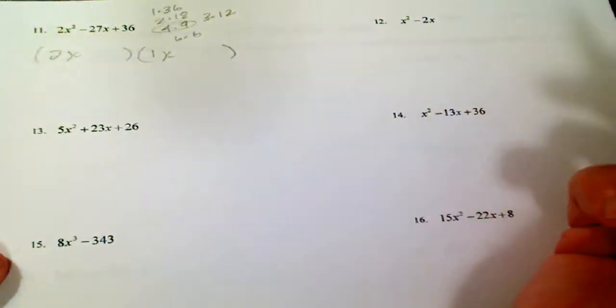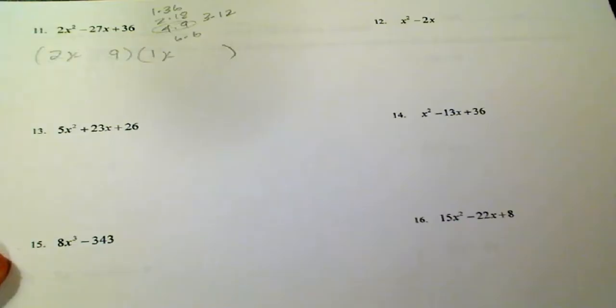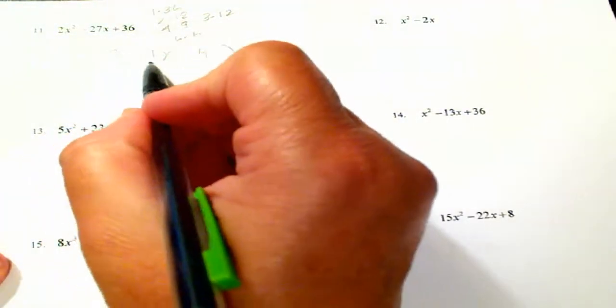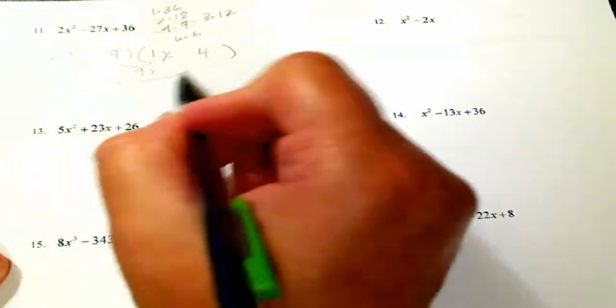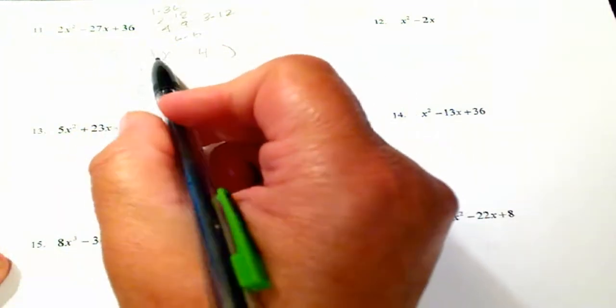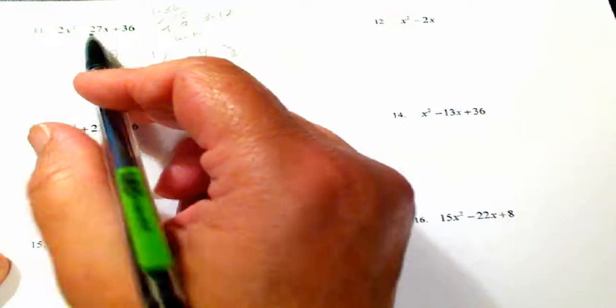I mean, it's really guess and check, okay? I cannot put the 4 here because I have a 2, so I'm going to put the 9 here, and then I'll put the 4 here. Let's see what happens here. That's 9, and that's 8. When I multiply 9 times 1, because I'm checking the middle term.